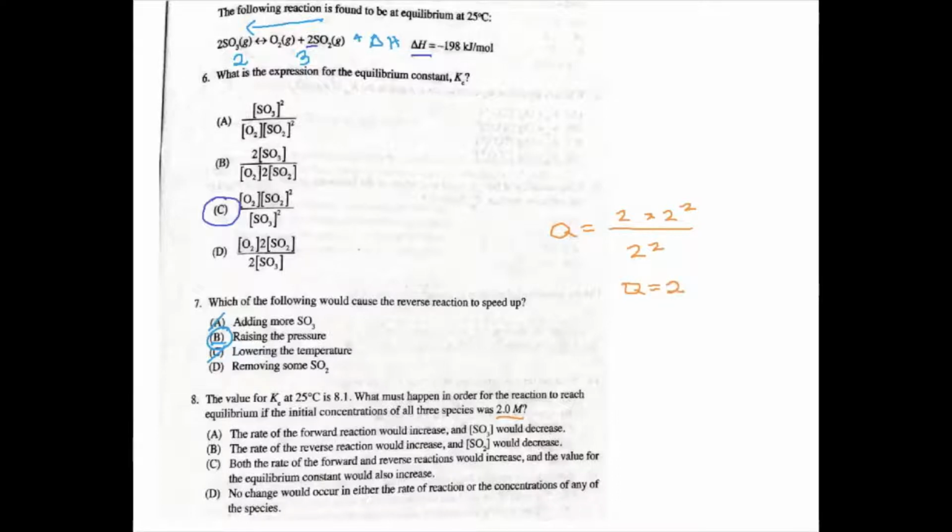So if I have to figure out what's going on, since my Q is less than my K, what that means is I need to shift to the right in order to have Q equal to K. So I'm going to shift to the right, which means the rate of the forward reaction would have to increase. I agree, because I'm shifting to the right. However, would that cause SO3 to decrease? And the answer is yes, that would cause SO3 to decrease because I'm shifting to the right.